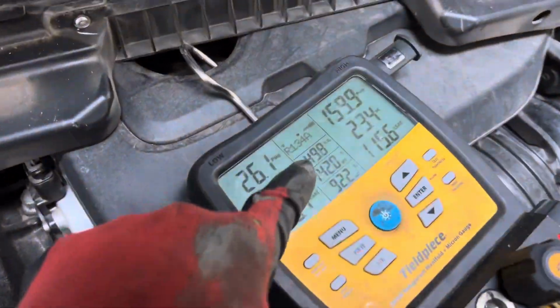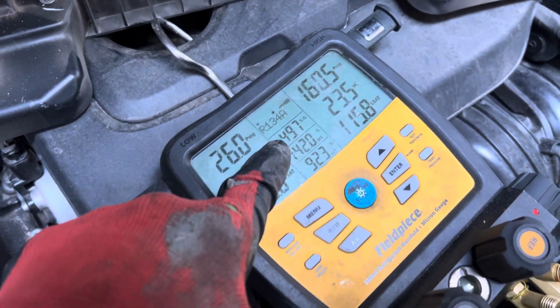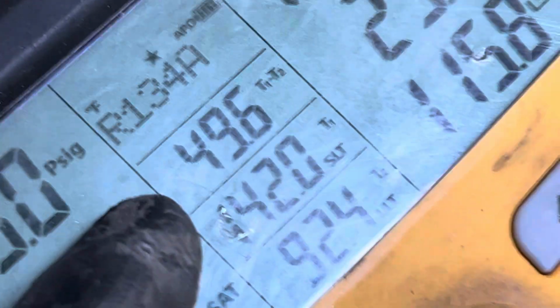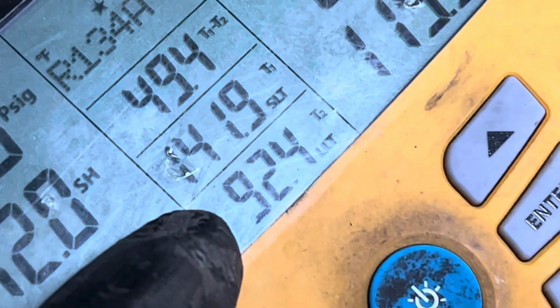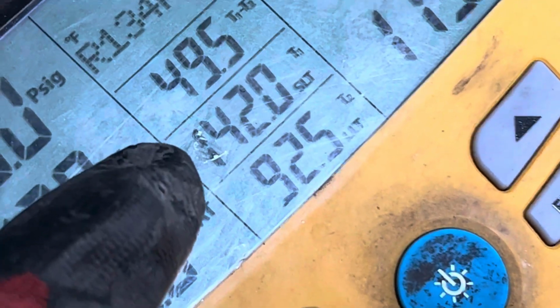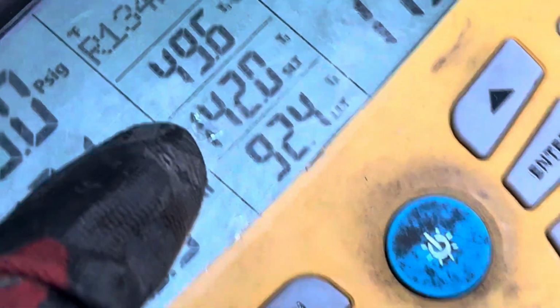So let's see, we got 49 degrees. That is our TD. You can see that right there. TD, your delta T between the two. You got 92 degrees coming out. You got 141 degrees going in. So going in at 141, coming out at 92. That's your delta T. Now, we have a heat exchanger.